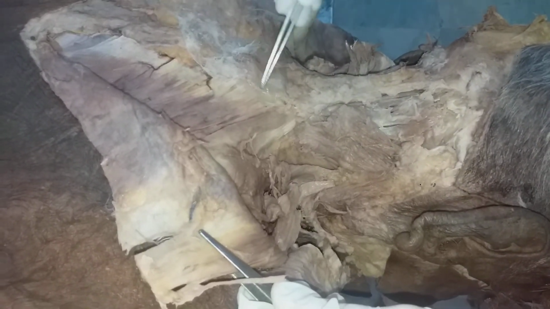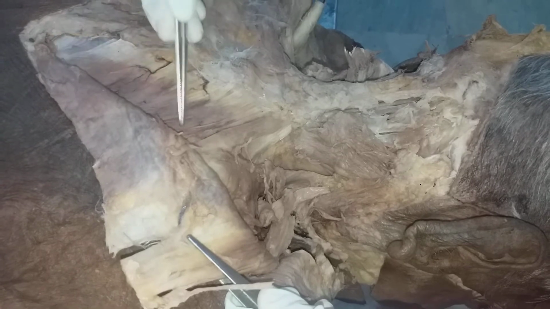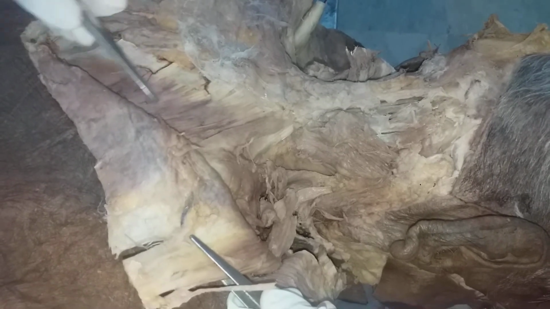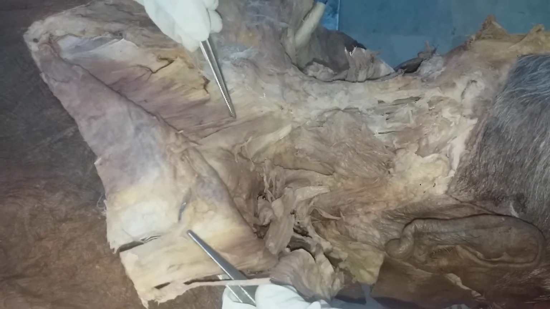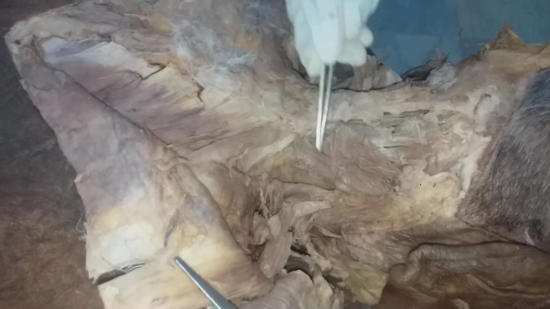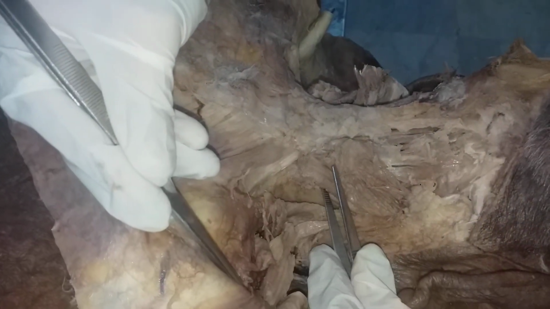and underneath we can see, attached to the medial border of the scapula, the rhomboid muscles. These are the rhomboid muscles. We are going to dissect out the suboccipital triangle in this region. So when we identify trapezius, then we go on reflecting the deeper back muscles.